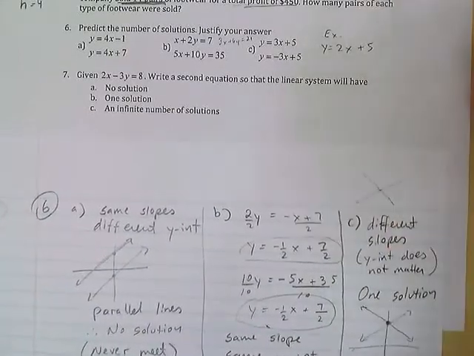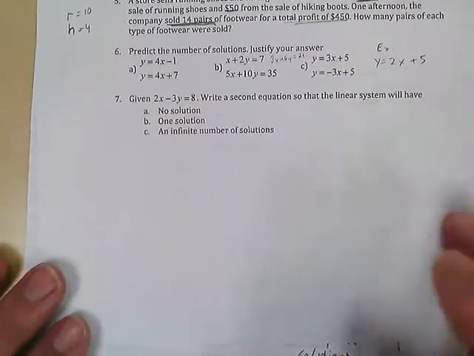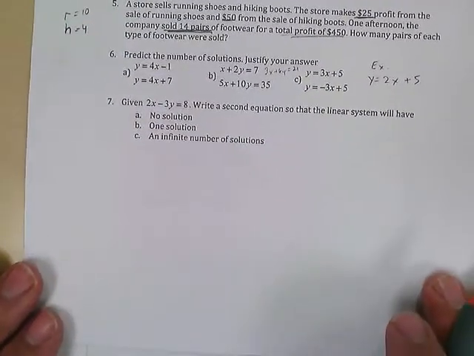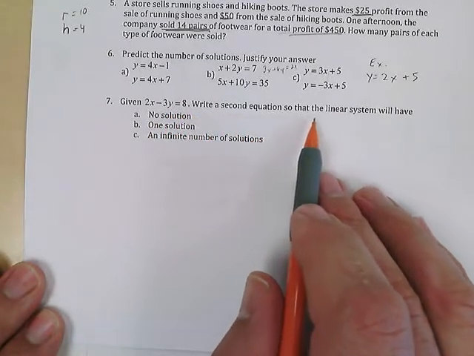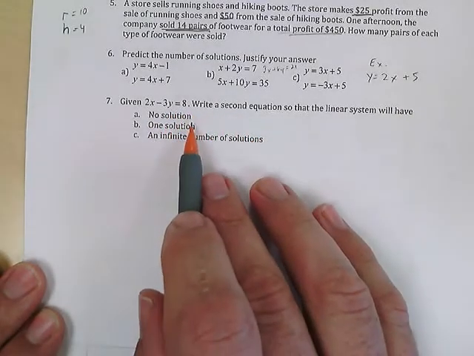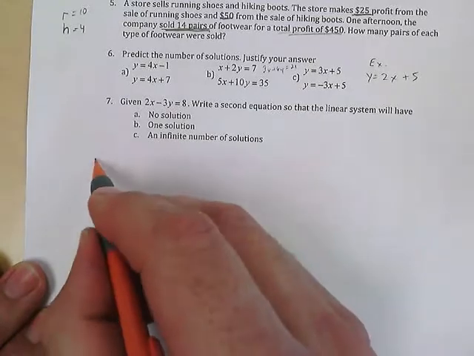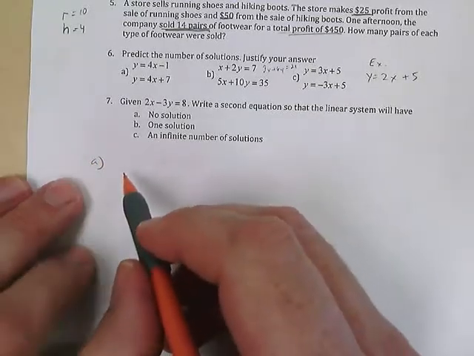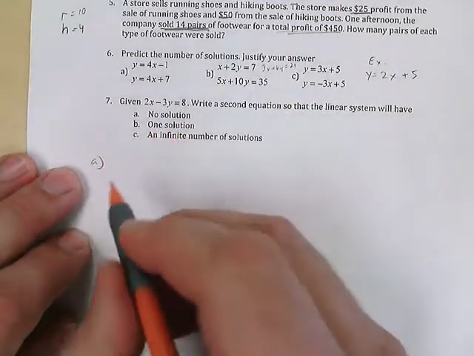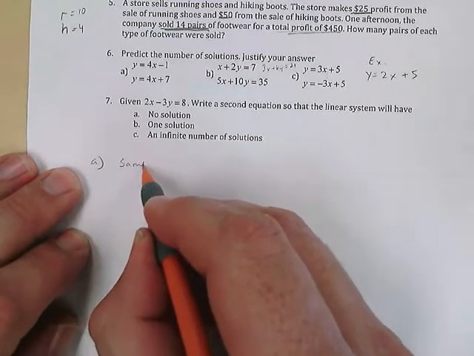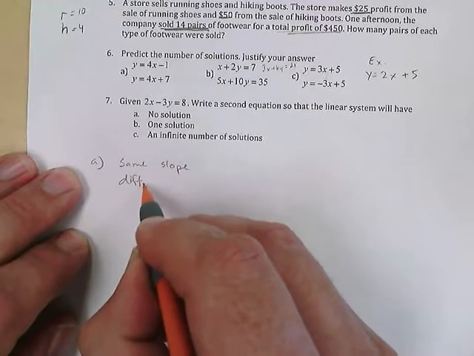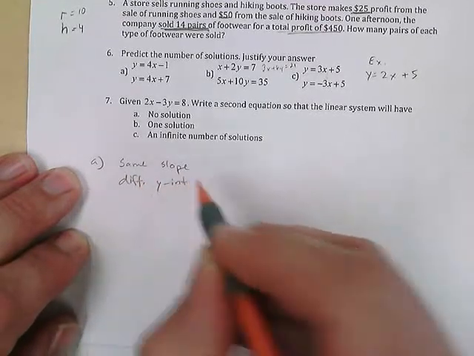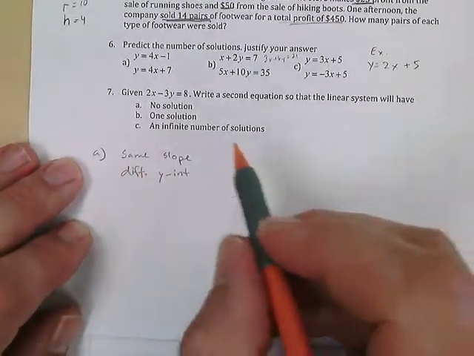Number 7. See how we do there. Given 2x minus 3y, write a second equation to that linear system that will have no solution. So no solution. How are we going to do that? No solution. Same slope, different y-intercept. Okay, that's all we need to look for.